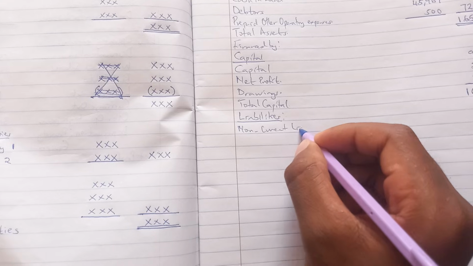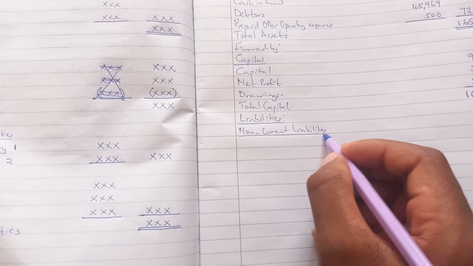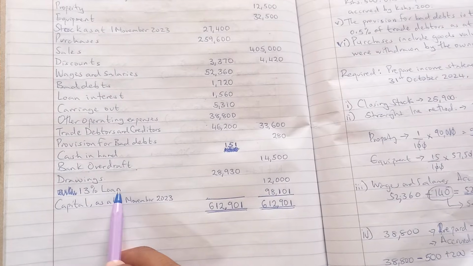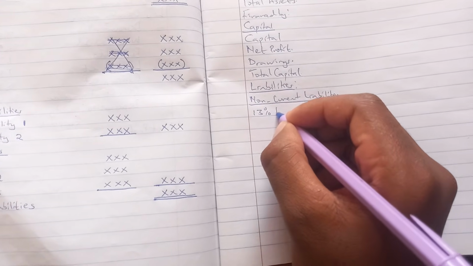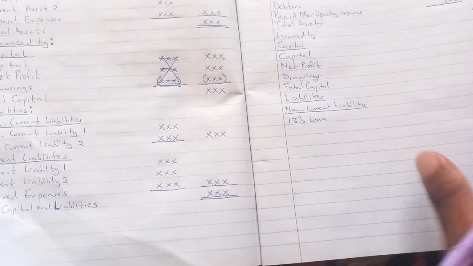Non-current liabilities, and the only non-current liability we have is the loan, 13% loan. 13% loan is 12,000.